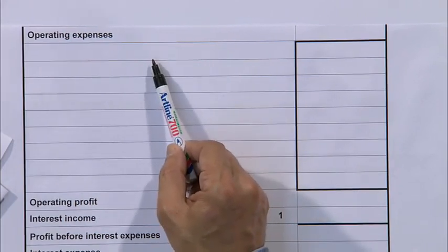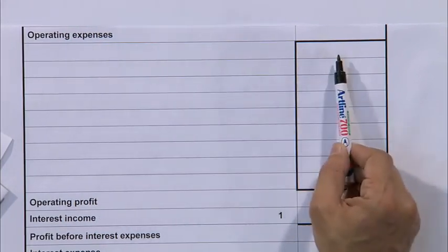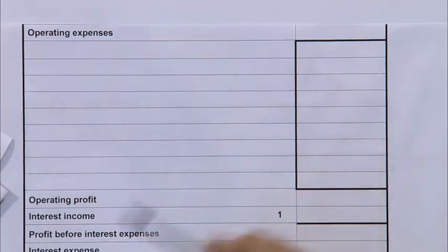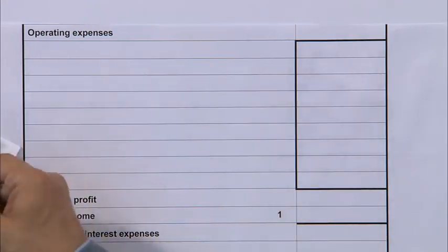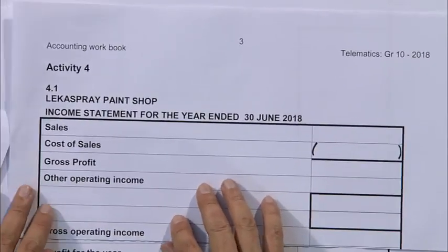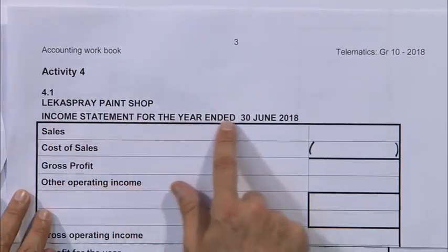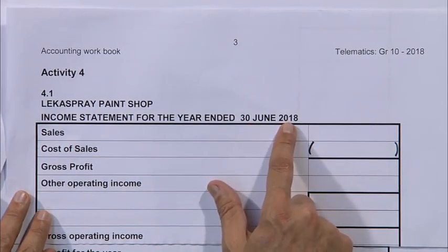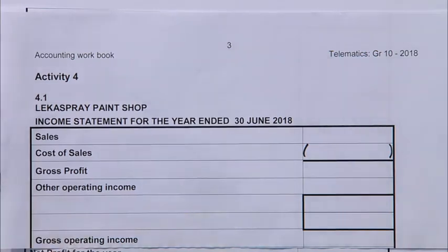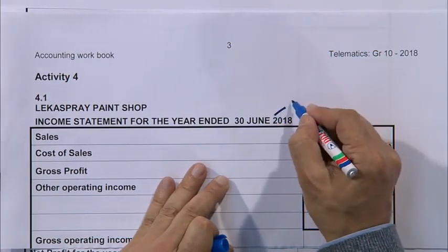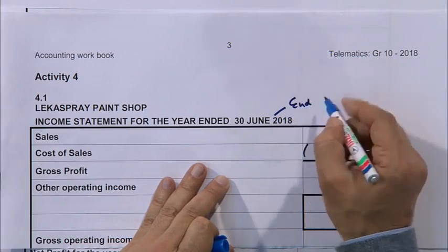Some of the figures are going to change before they are entered. If the figure doesn't have an adjustment, then it goes straight to the column. For that, we have to read through the adjustments as we go along. Okay, so let's get started. Here you can see it says income statement for the year ended the 30th of June 2018. So what you should immediately know is this date is the end of the financial year.